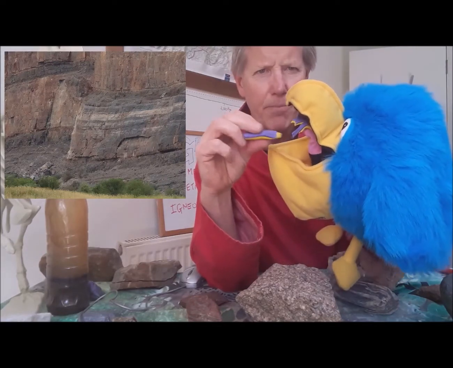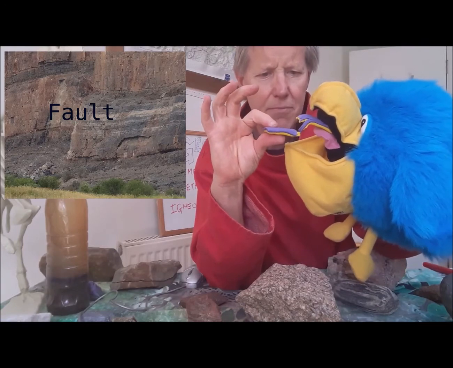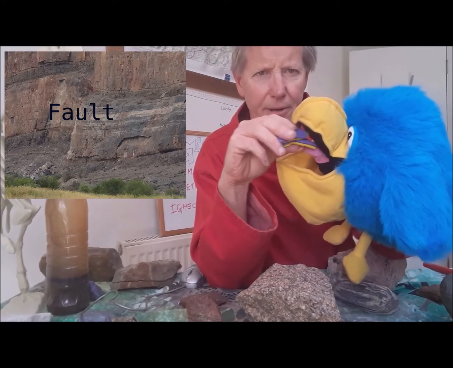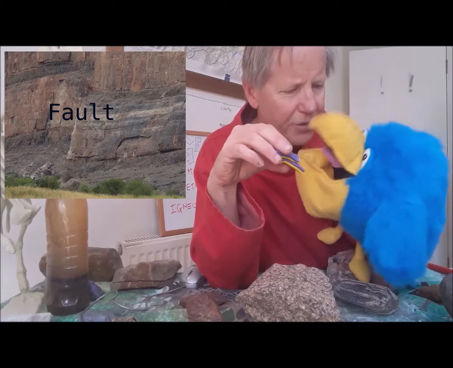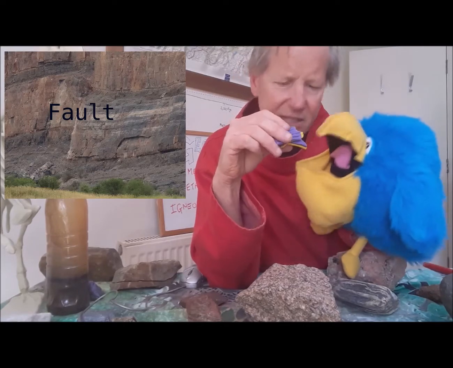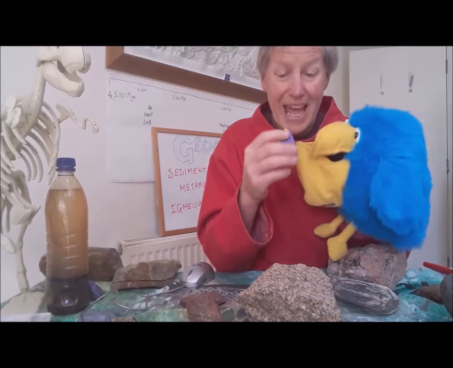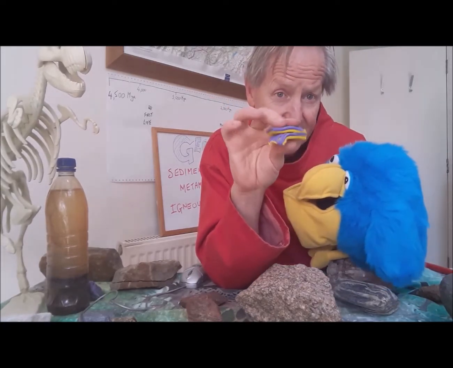If in fact the rock breaks entirely, we can get rocks moving and being broken. These layers can be broken. No, it's not my fault. It's called a fault. Yeah, it's nobody's fault. It's just a rock fault. That's all it is. So that is sedimentary rock of layers.